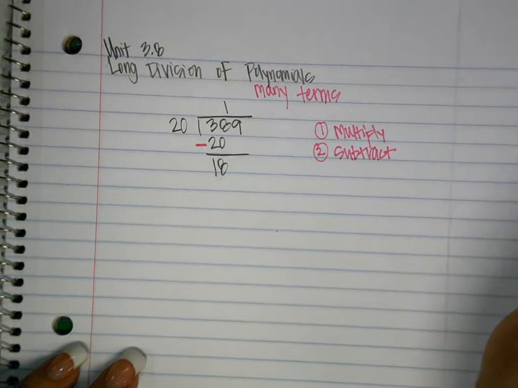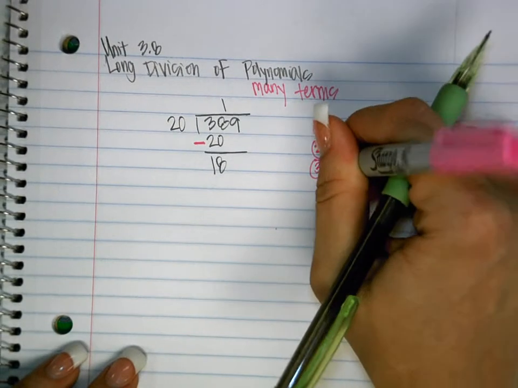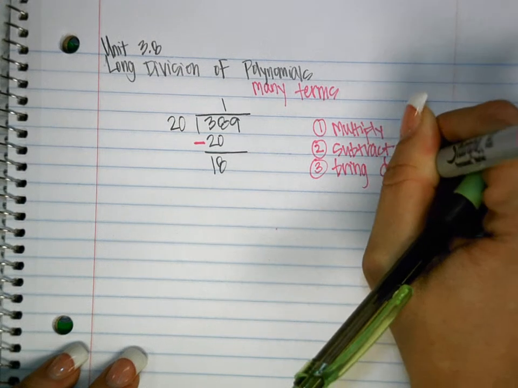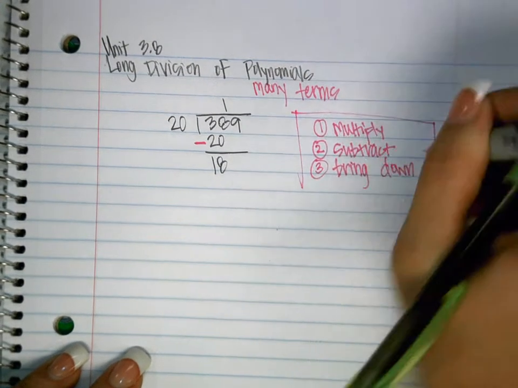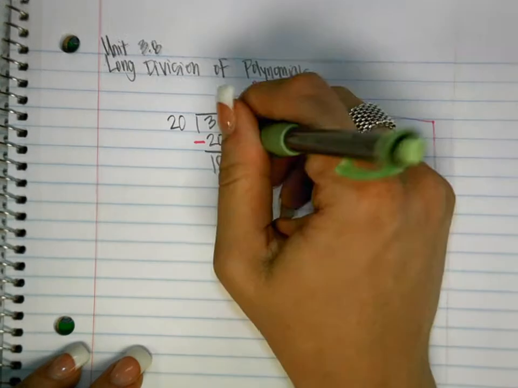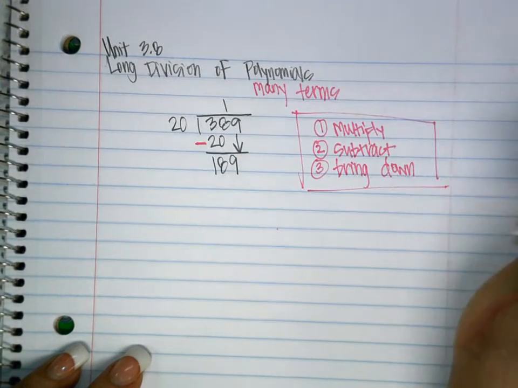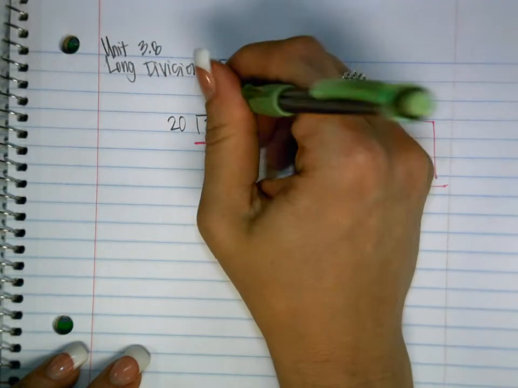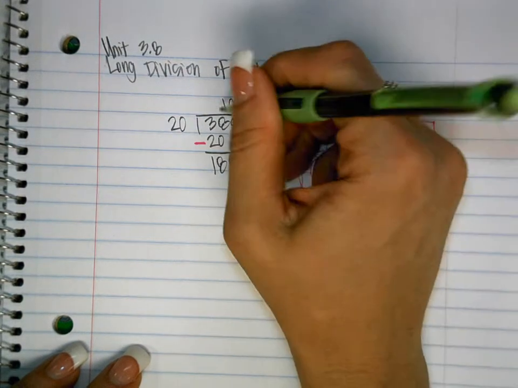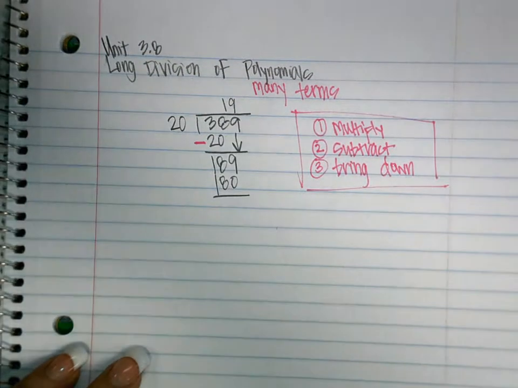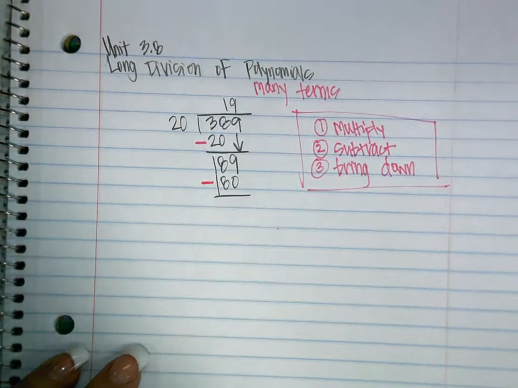Then, what do I do next? Bring down. Okay? Step 3, bring down. Now, we just built some steps for how to do long division. They are going to be the same steps from when we add in some polynomials. Okay? So yes, bring down. 20 goes into 18. How many times? 9 times. Then multiply, so we'd get 180. Again, change the sign, so subtract.